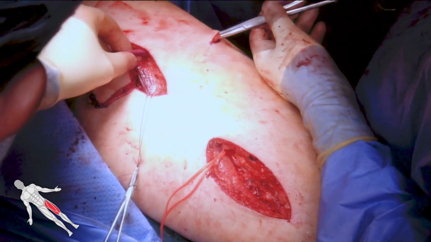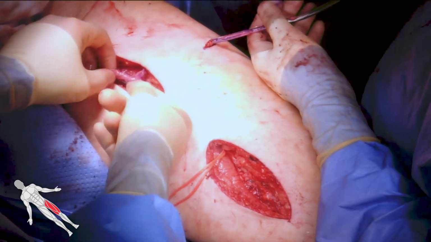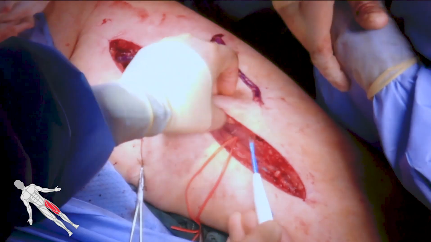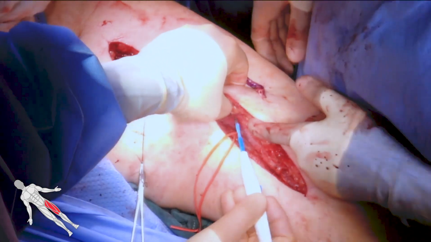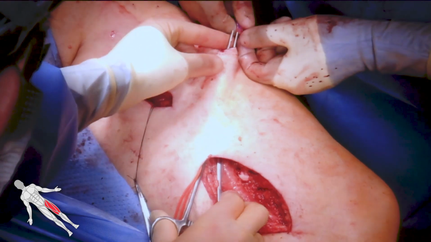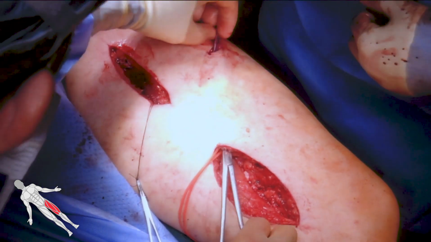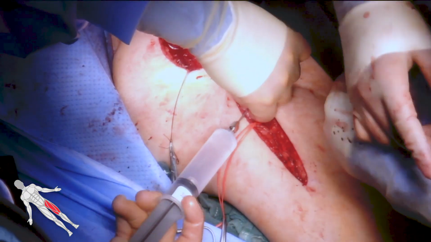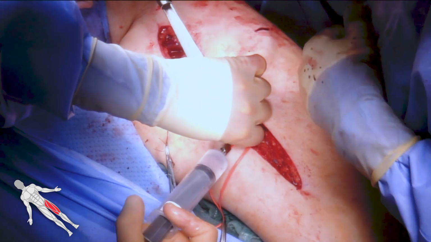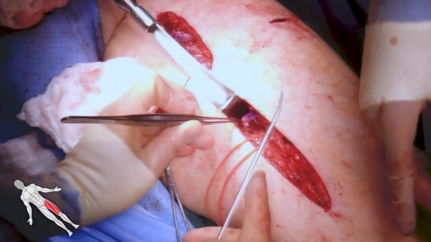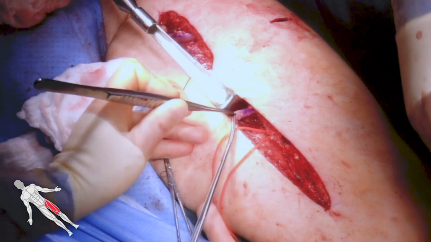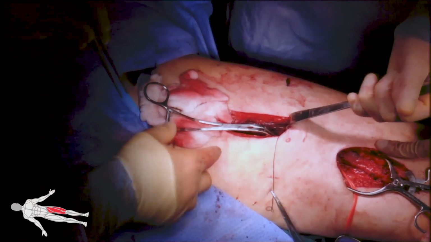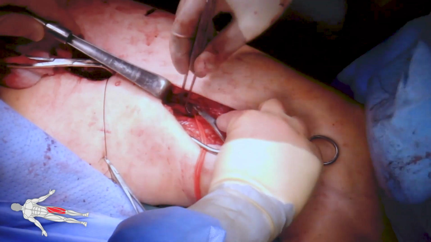The vein is then pulled through this tunnel via the counter incision. And then is brought through this tunnel into the lower leg incision. The vein is then flushed. An appropriate size venotomy is then made in the vein. Proximal and distal control of the superficial femoral artery is then obtained.